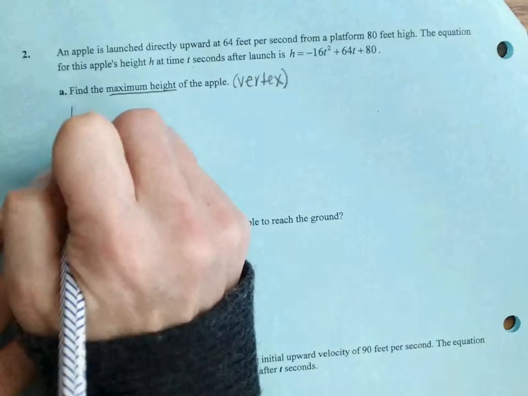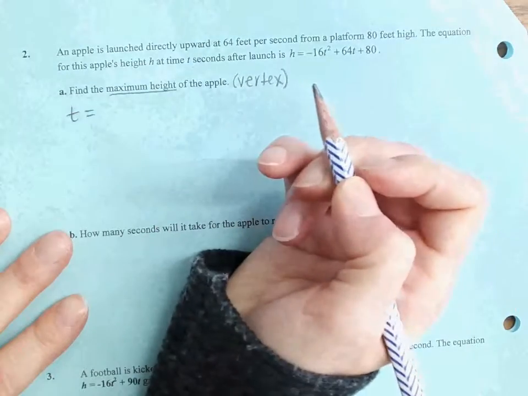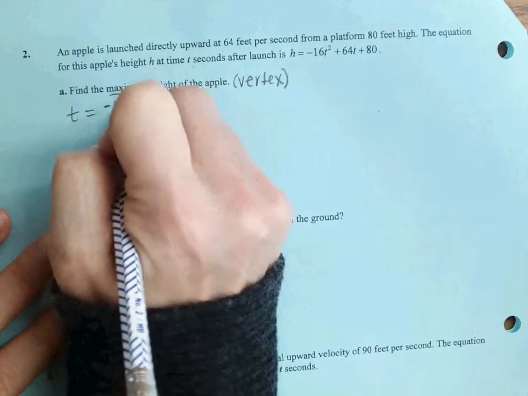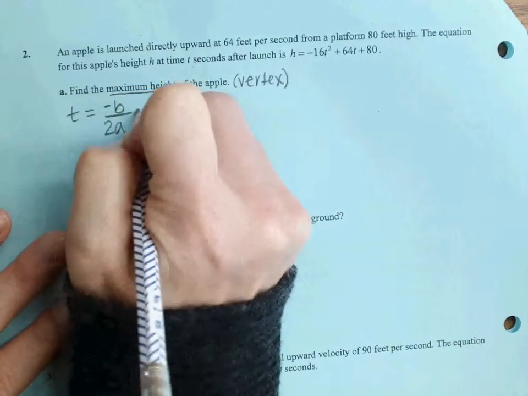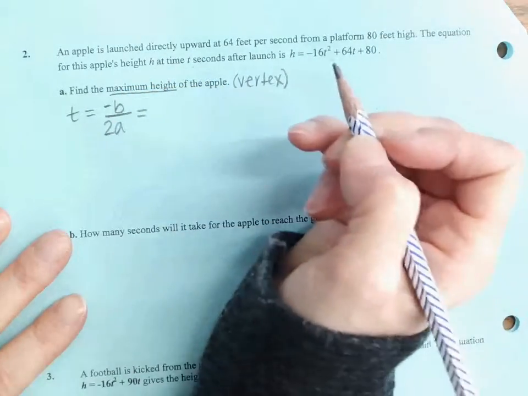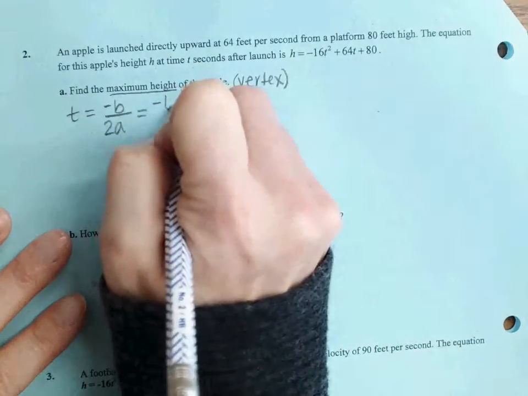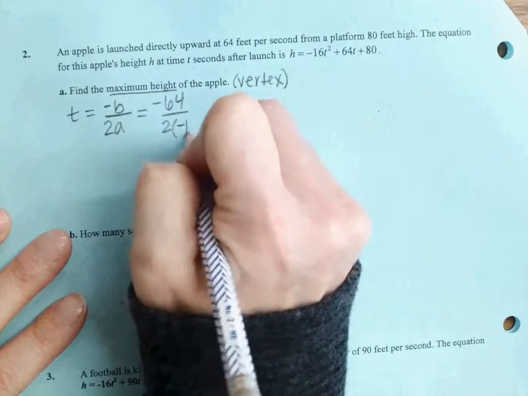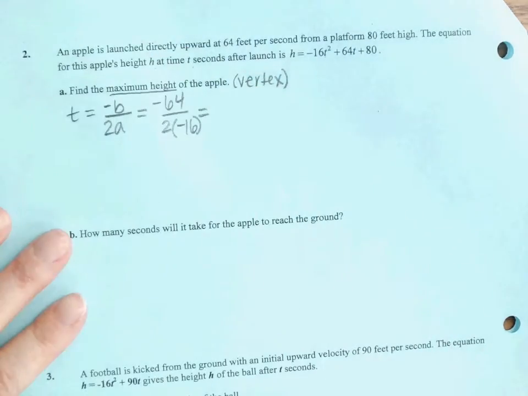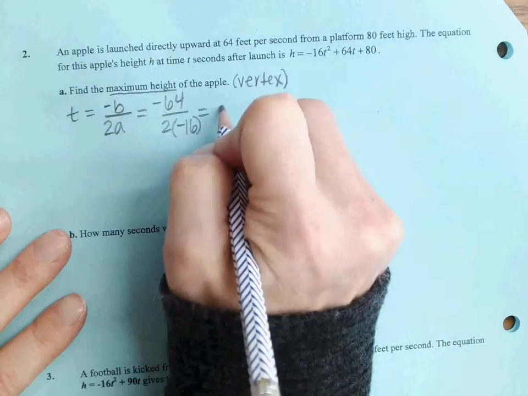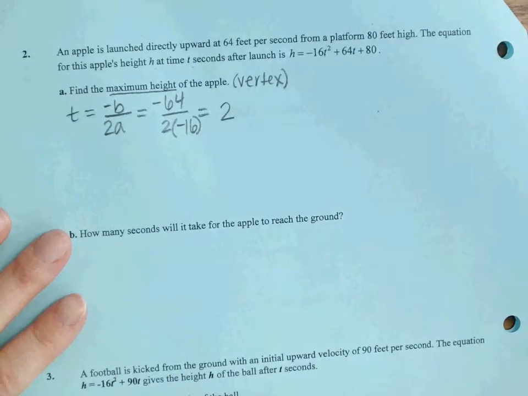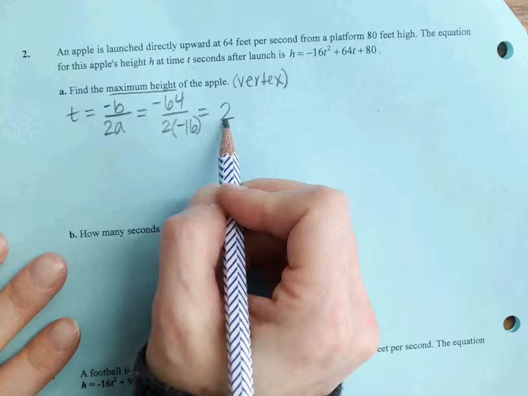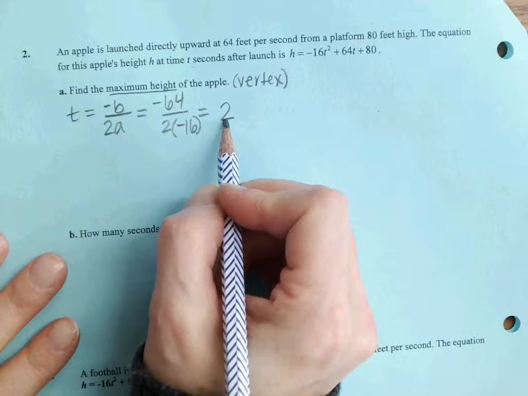So we're going to start with the formula. I'm using t instead of x because I see t in the formula. t equals negative b over 2a. That's the formula. When I make my substitutions, it's going to be negative 64 over 2 times negative 16. When I simplify, I get 2. Then that's my x coordinate, okay, for the vertex.